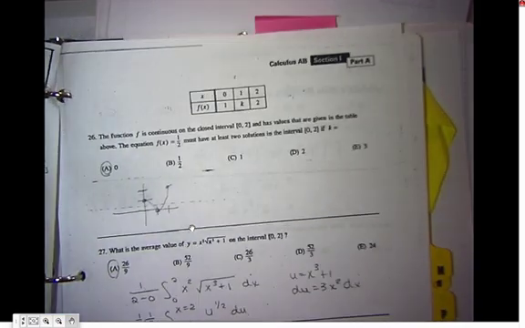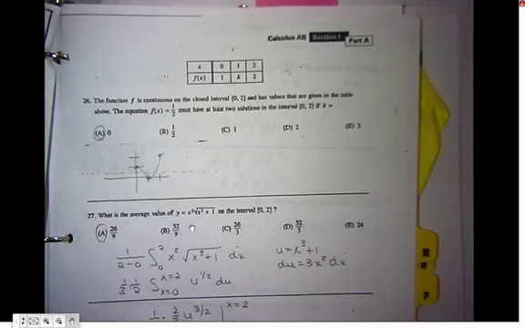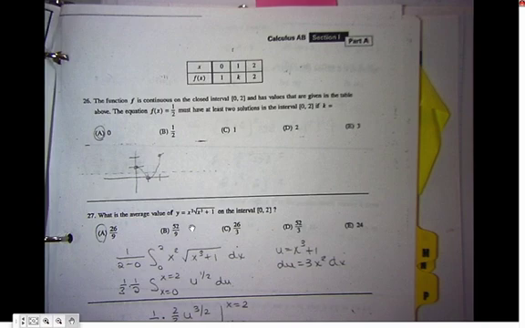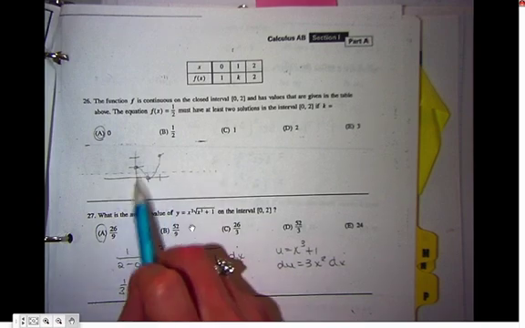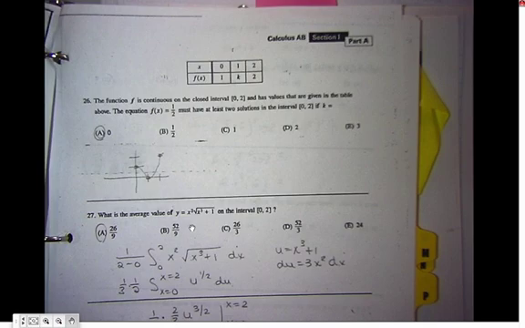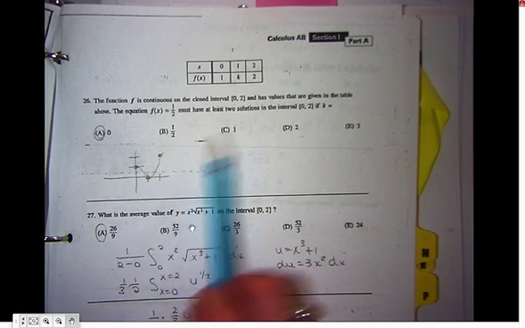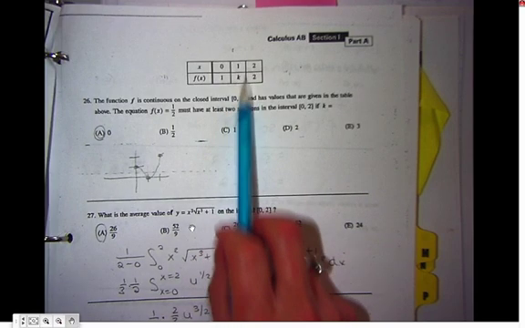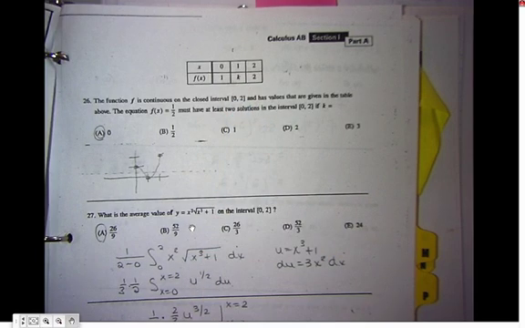26 was IVT. Function is continuous on the closed interval. What value could k be? You've seen this one before. If 0, 1, and 2, 2, and it's continuous, what does k have, like in order for this to work, why does k have to be 0?